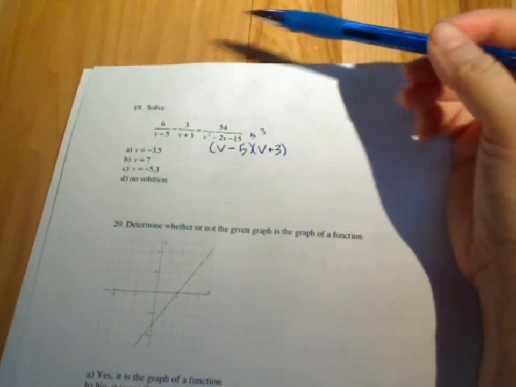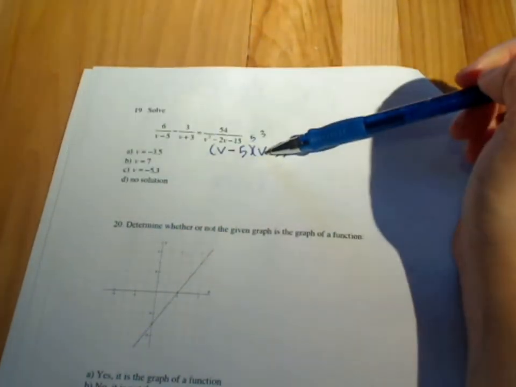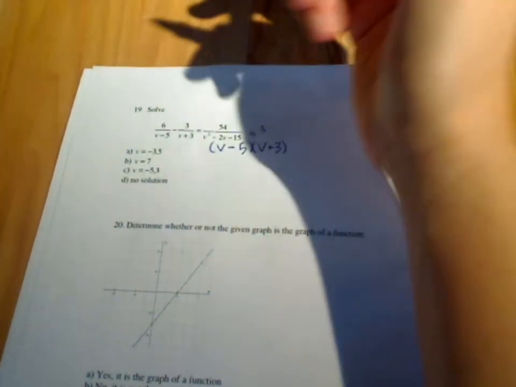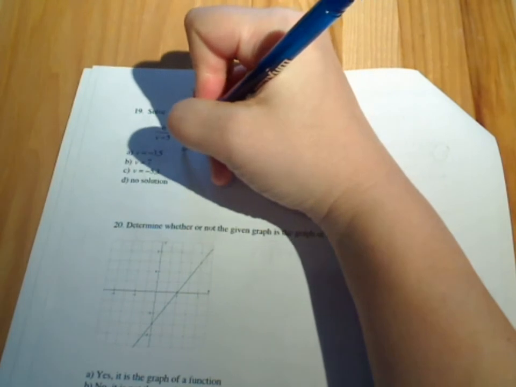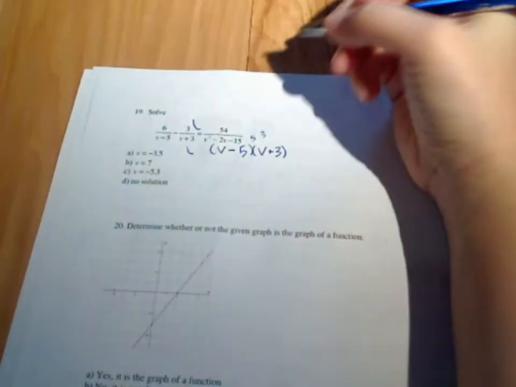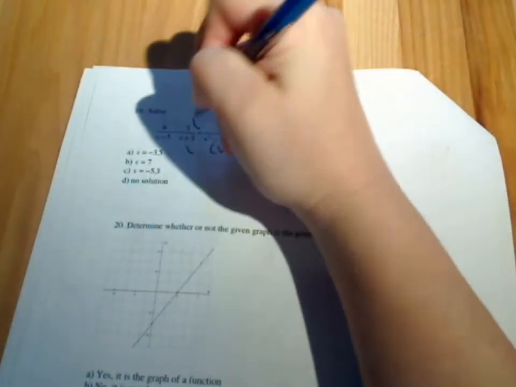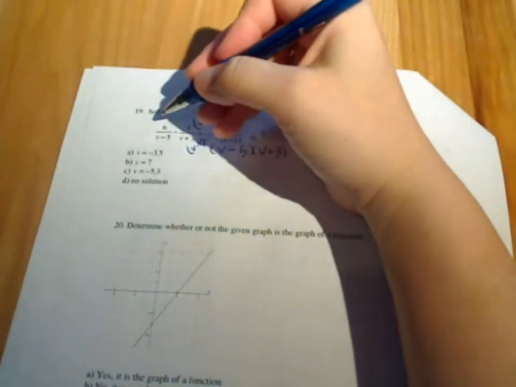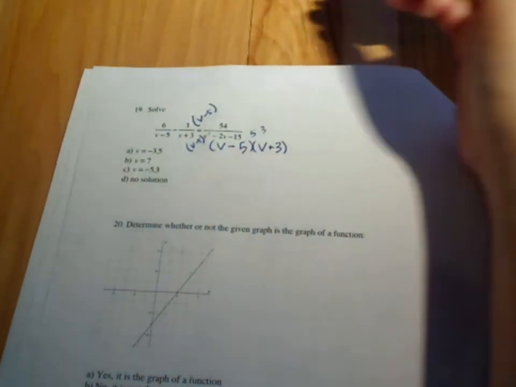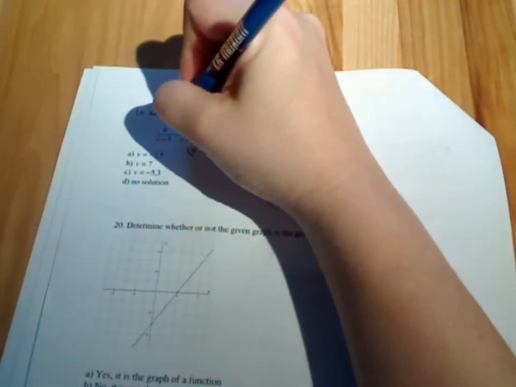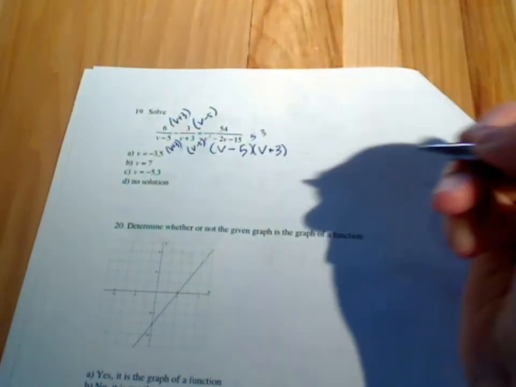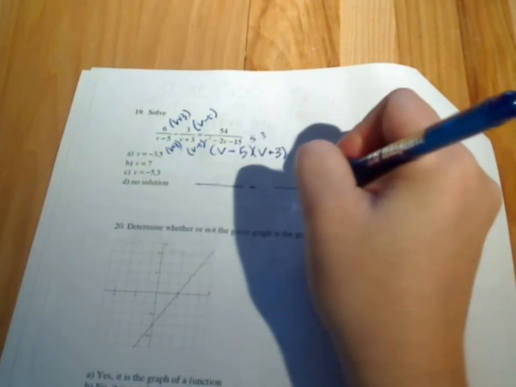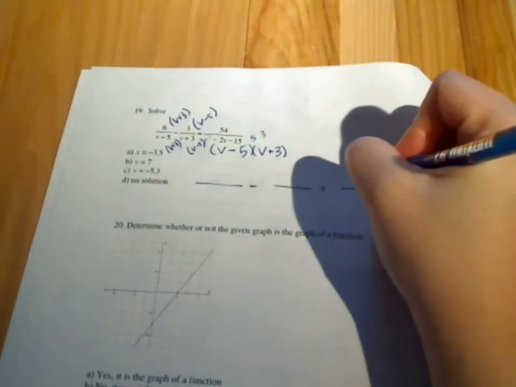Well, coincidentally, the other bottoms of the fractions look like a piece of this. I have v minus 5 here, and I have v plus 3 here. So what happens is on each fraction, I want to multiply by what's missing. So I have a v plus 3 here, I want to multiply by v minus 5. On the left fraction, I have v minus 5, I want to multiply by v plus 3. Alright, so we have this.